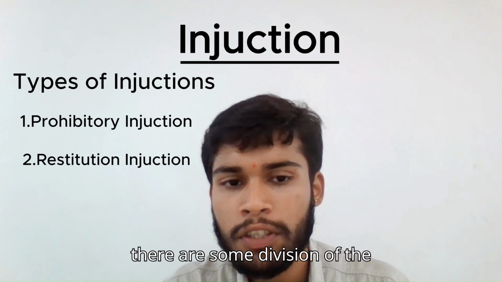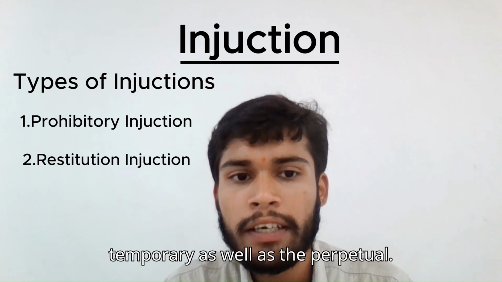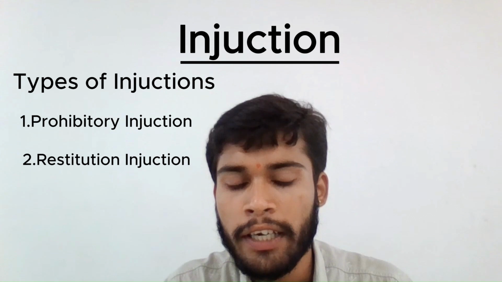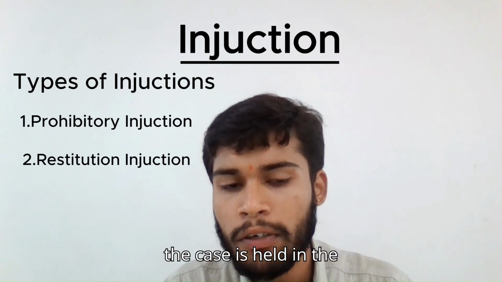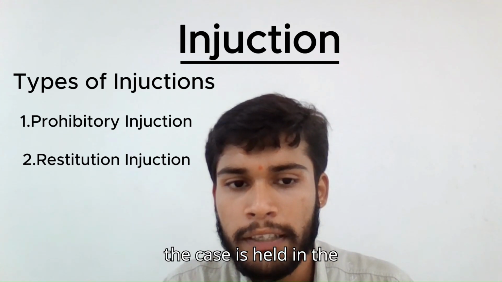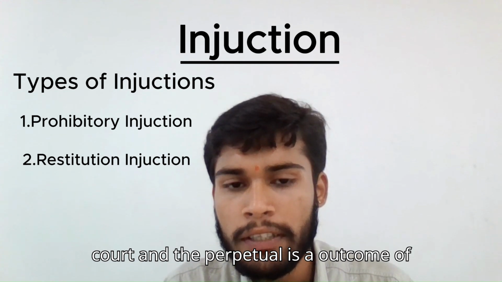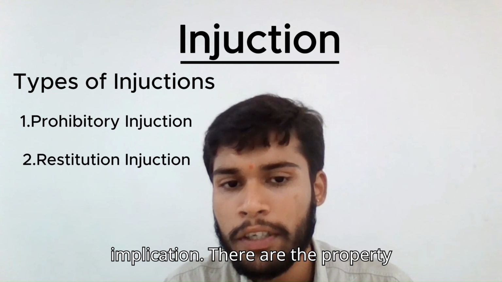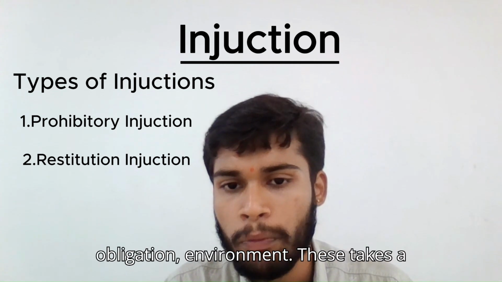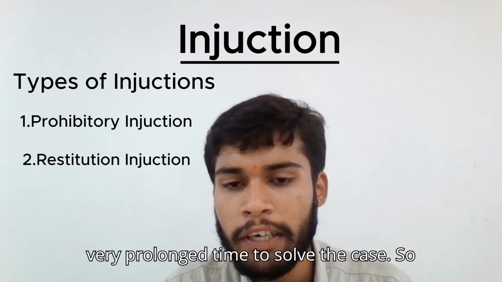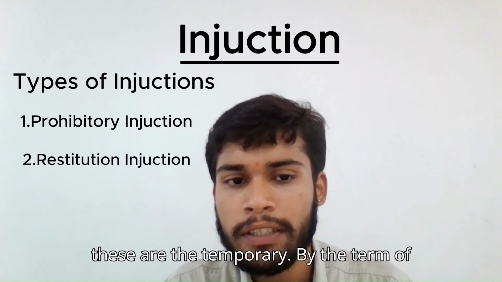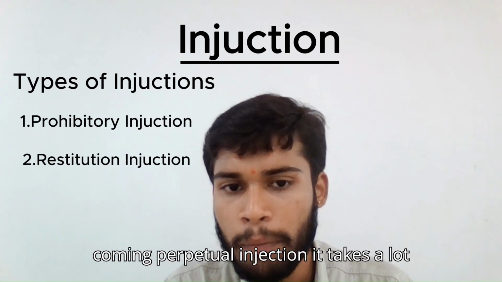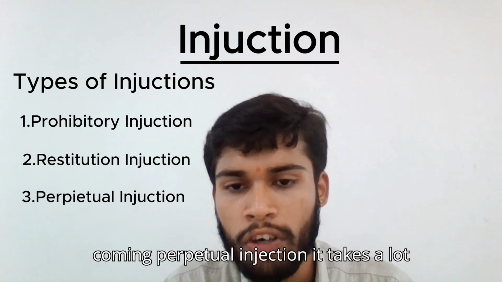And there is some division of the restrictive injunction. There are temporary as well as perpetual injunctions. Temporary is for a specific period until the case is heard in the court. And the perpetual is the outcome of the case. There are some practical implications: property disputes, IP rights, contractual obligations, environment protection. These take a very prolonged time to solve, so these are temporary. By the time of getting a perpetual injunction, it takes a lot of time.